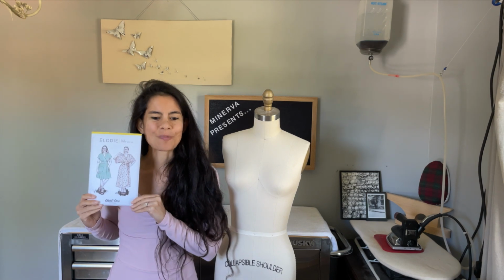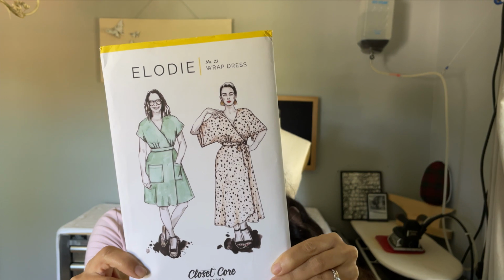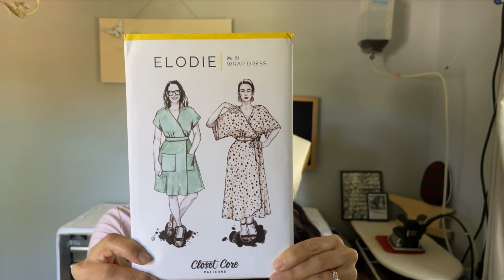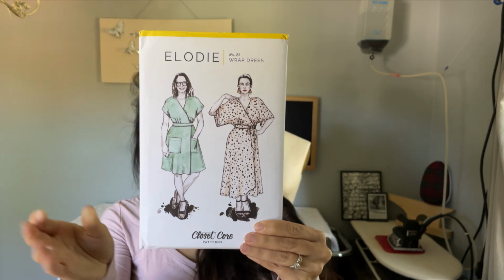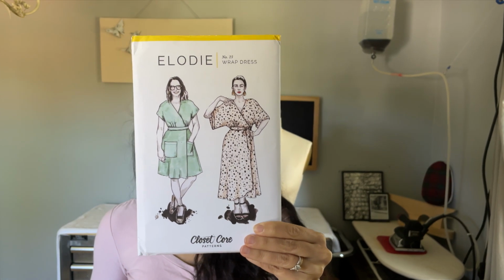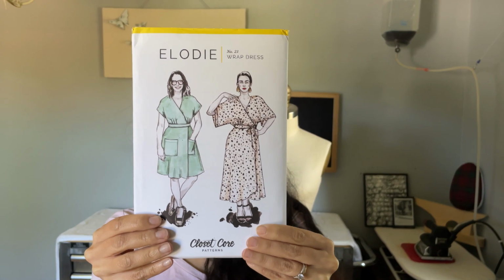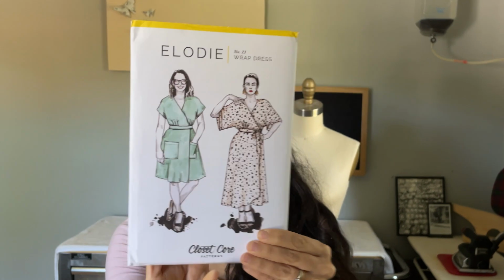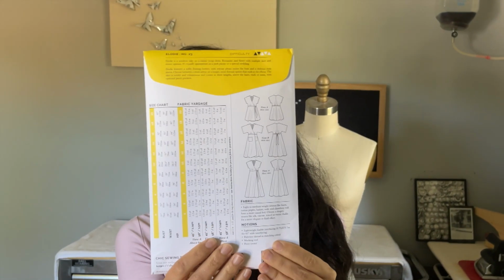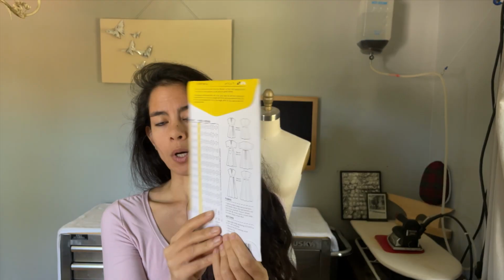Next up is the Elodie dress by Closet Core Pattern. Let me give you a little zoom in on this. It is a wrap dress, very summery. You could have it floaty, you could have it really drapey, like in a silk. You could even have it maybe a little bit sheer with something underneath. Definitely you want to think of fabrics that are not too heavy in weight. So something that you would want to wear in the spring or summertime.